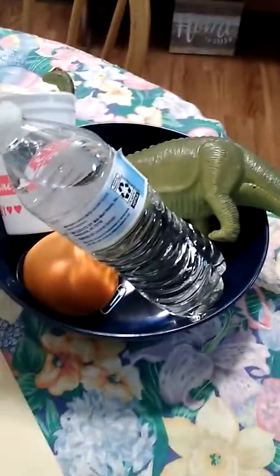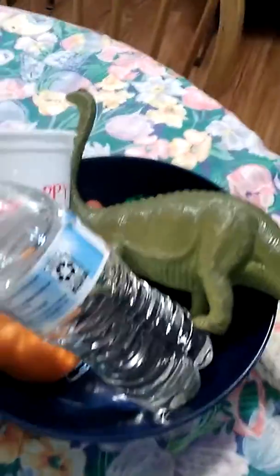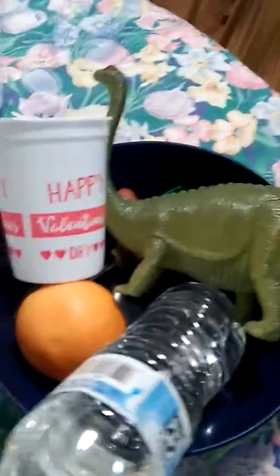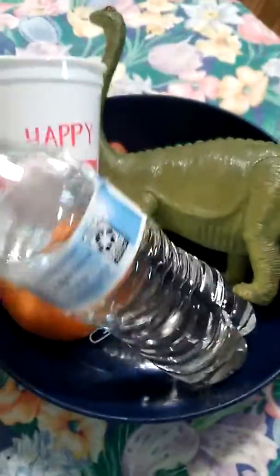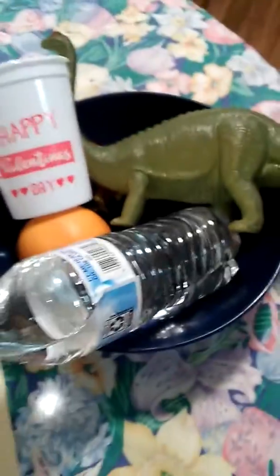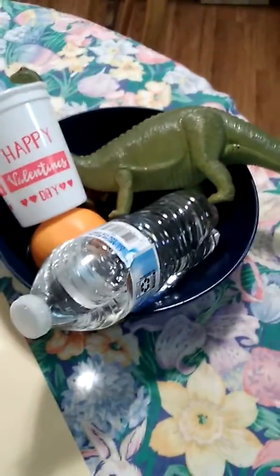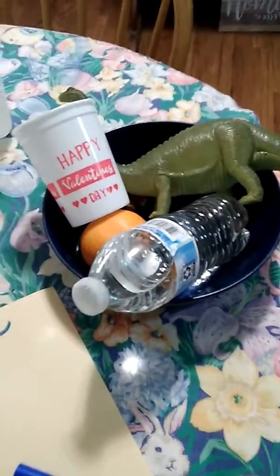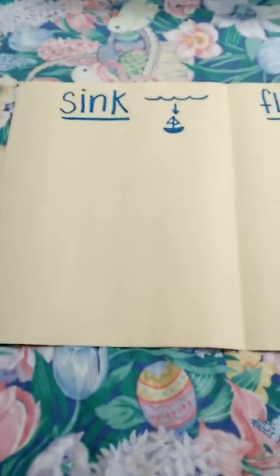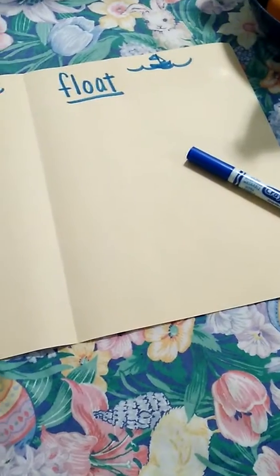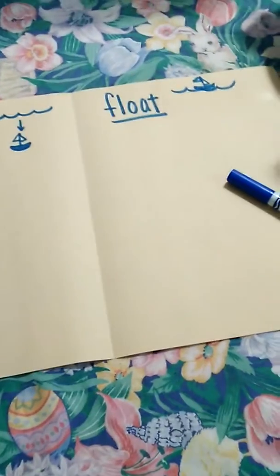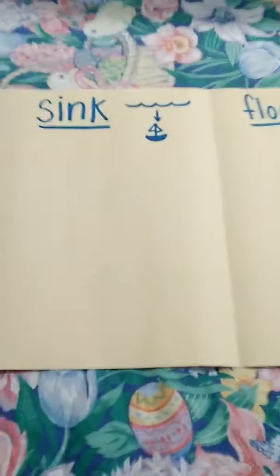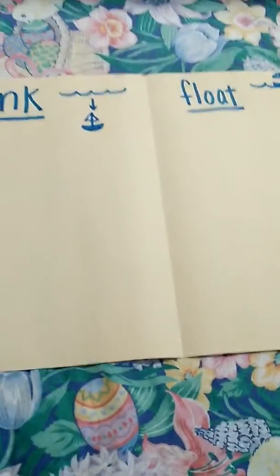And I also gathered some materials here, some different items. And I'm not going to go through them now, but we'll go through them one at a time when I pull them out. Doesn't really matter what it is that you find, just something that makes you curious, makes you ask, I wonder if this will sink or float. I've also got some paper because I'm going to write it down. There's going to be a second video where we do an activity with the information that we gather, the observations that we make, and we write them down. I'm going to use this for a second activity later.